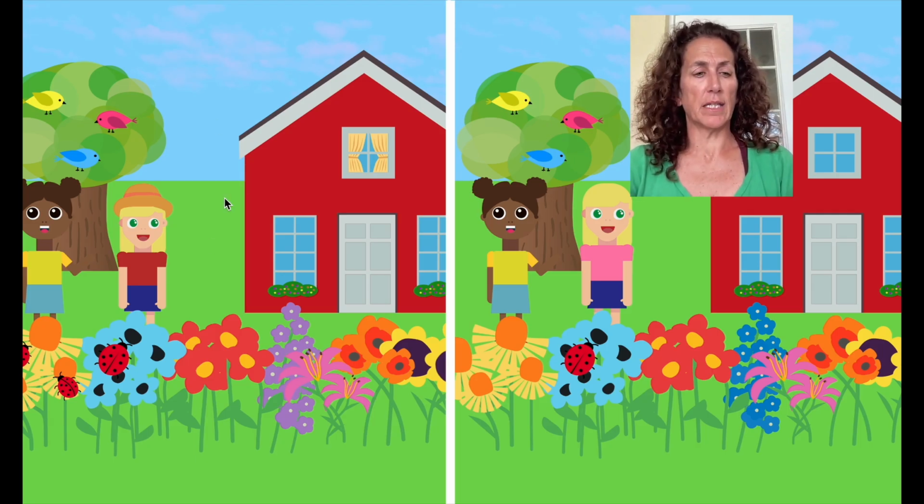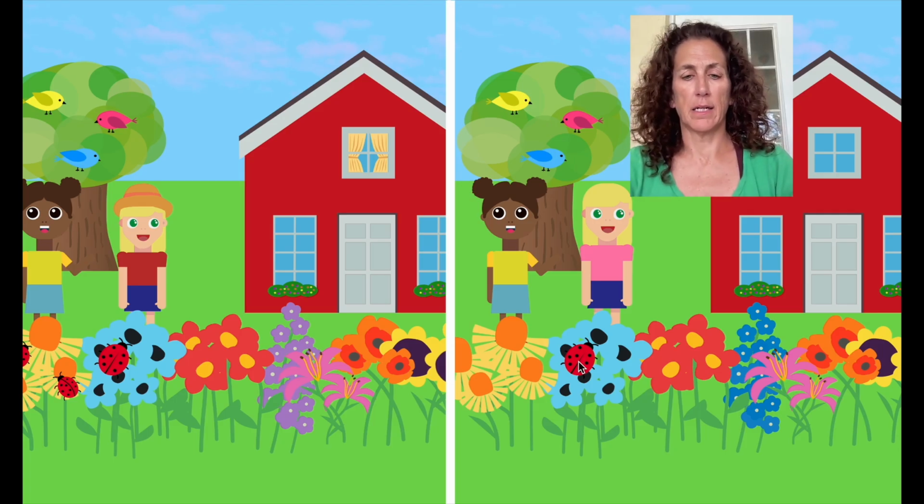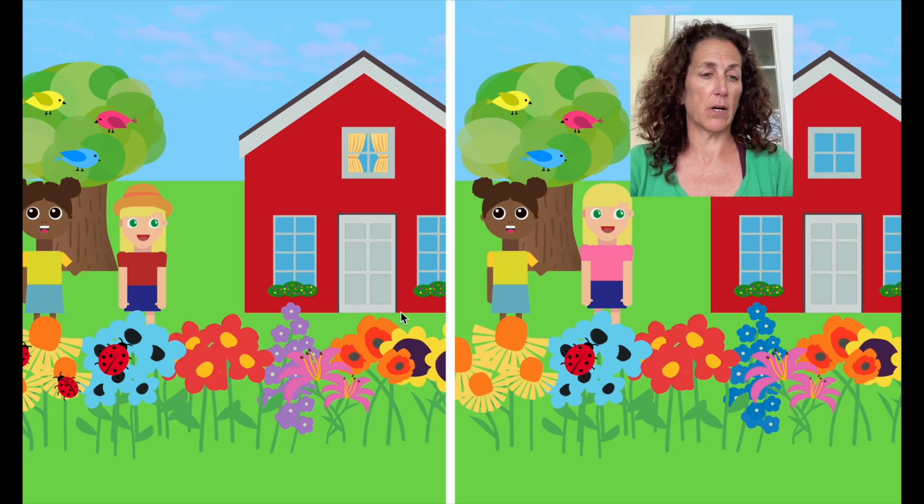In the picture on the left, there are 3 ladybugs. 1, 2, 3 ladybugs. In the picture on the right, there is only 1 ladybug. So there are fewer ladybugs in the picture on the right than there are in the picture on the left.